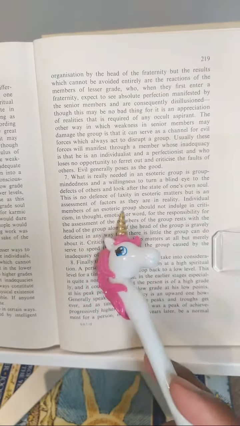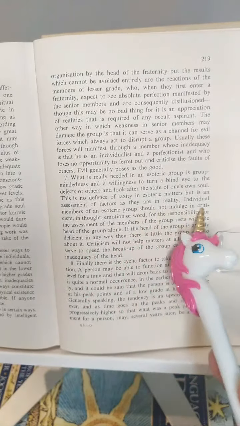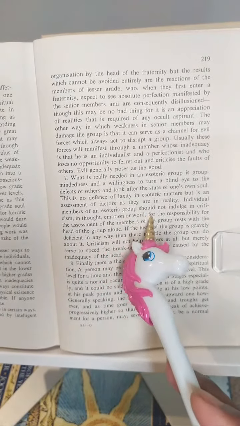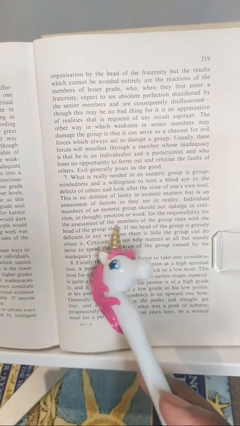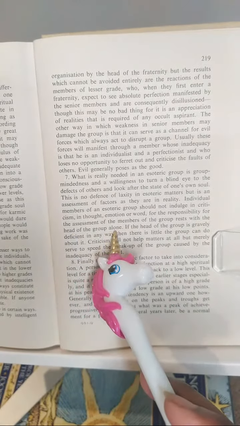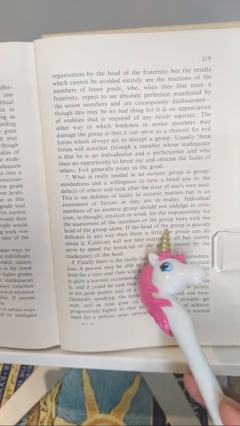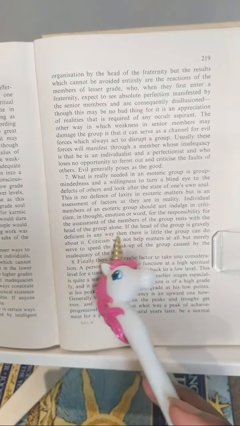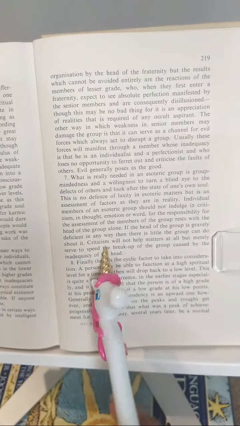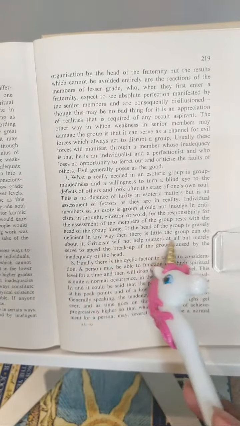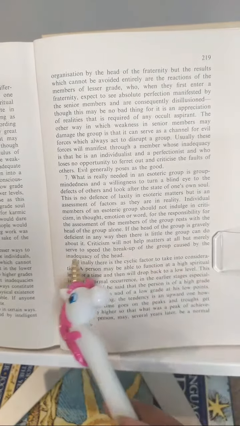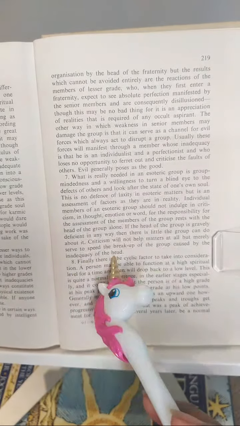Individual members of an esoteric group should not indulge in criticism in thought, emotion, or word, for the responsibility for the assessment of the members of the group rests with the head of the group alone. If the head of the group is gravely deficient in any way, then there is little the group can do about it. Criticism will not help matters at all, but merely serve to speed the breakup of the group caused by the inadequacy of the head.